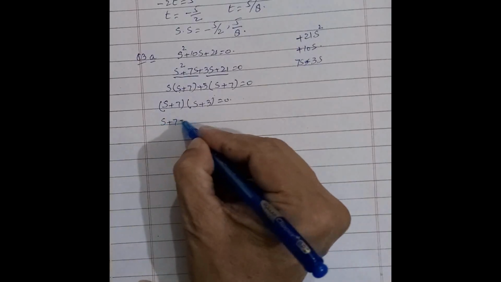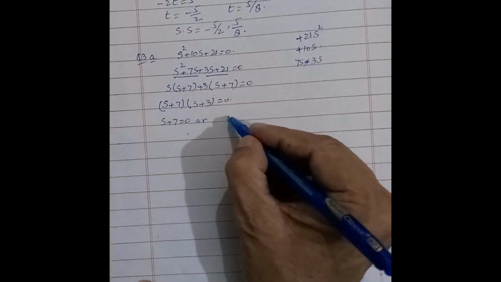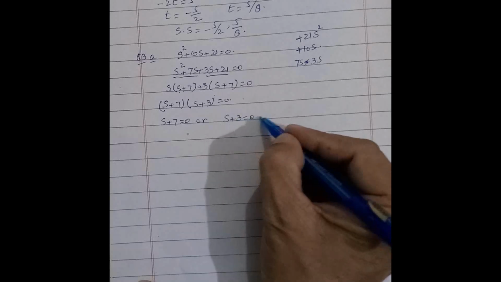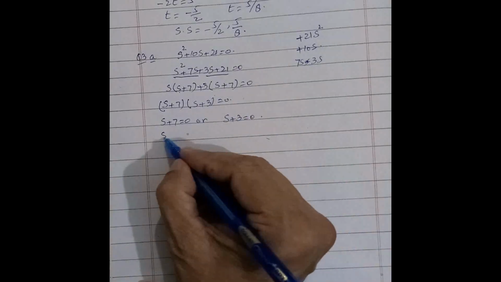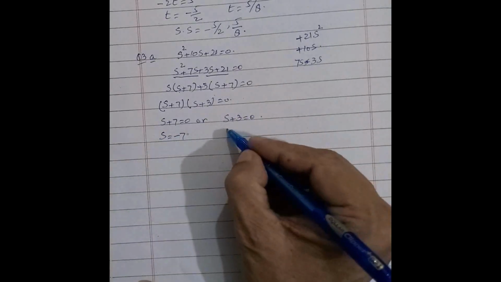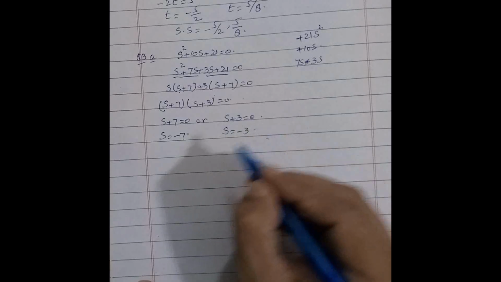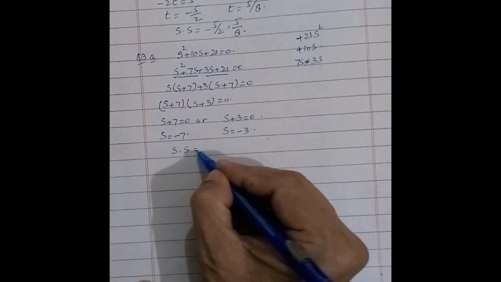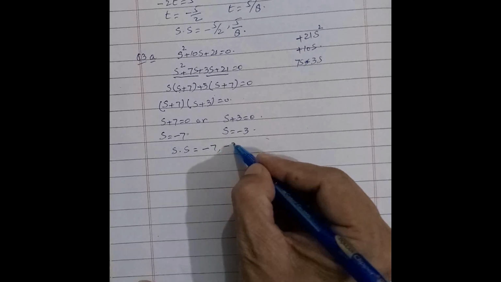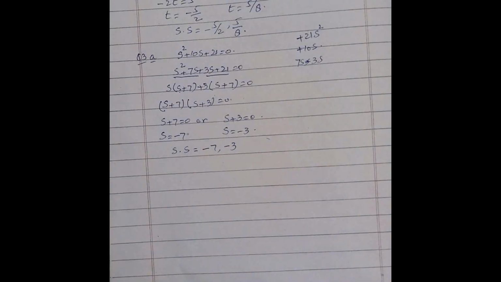Now we find the value of s. s plus 7 is equal to 0 or s plus 3 is equal to 0. The value of s is equal to minus 7 and s is equal to minus 3. Hence the solution set is minus 7 and minus 3.